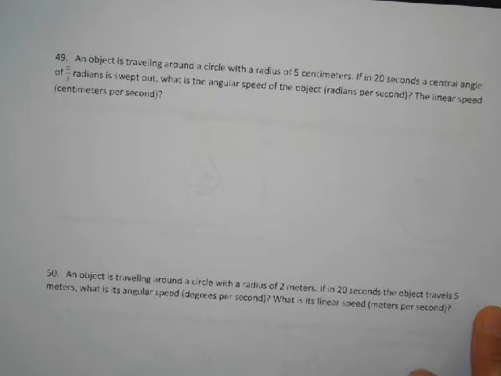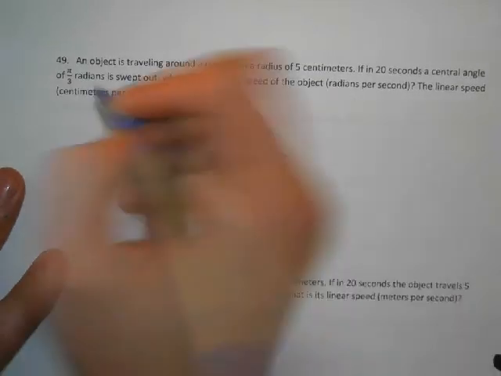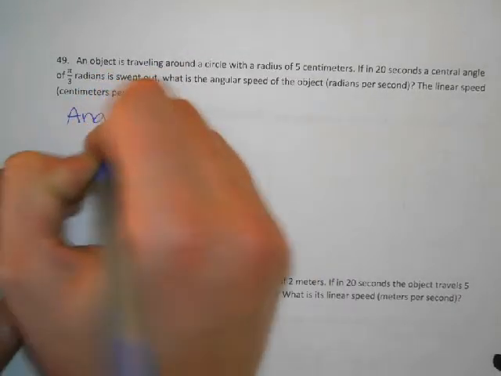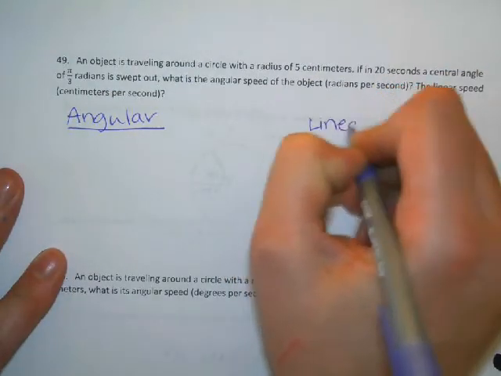So these are both arc length problems because they say linear speed. So if they're saying linear speed, they're saying how fast are you traveling along a length. If they're saying angular speed, that's how fast are you making an angle. Nothing said how fast are we making an area. Okay? So here we're going to be using the arc length formula again. We're going to do two problems, one for angular speed and one for linear speed.